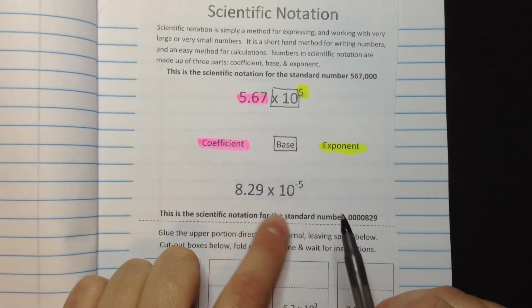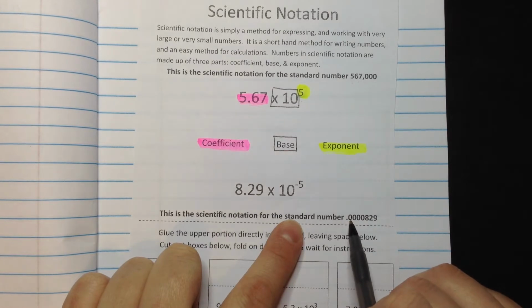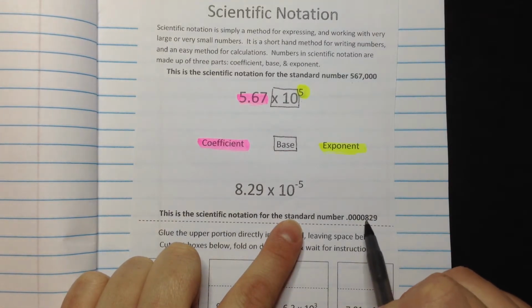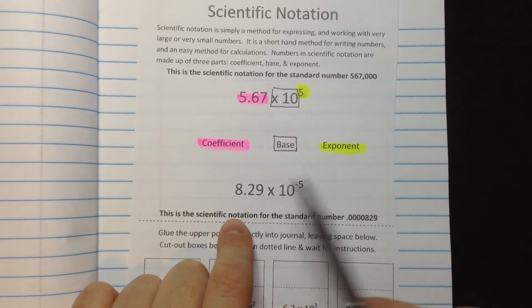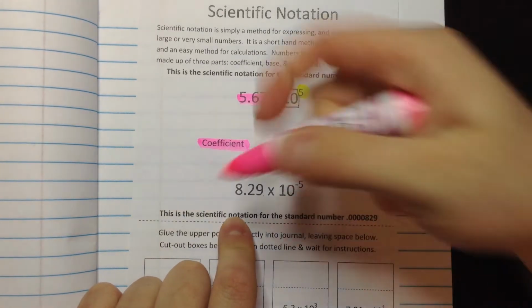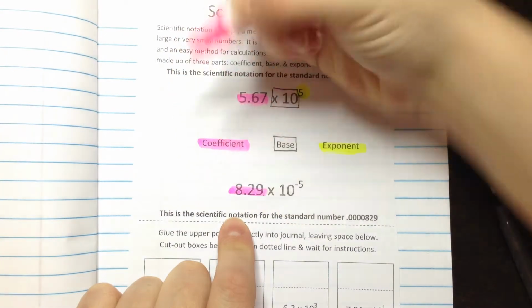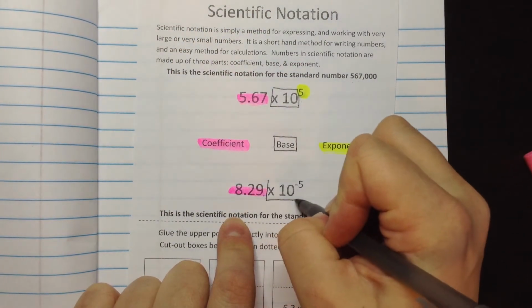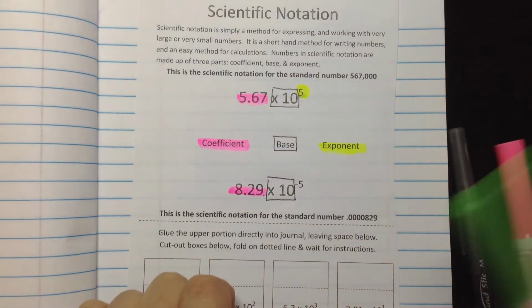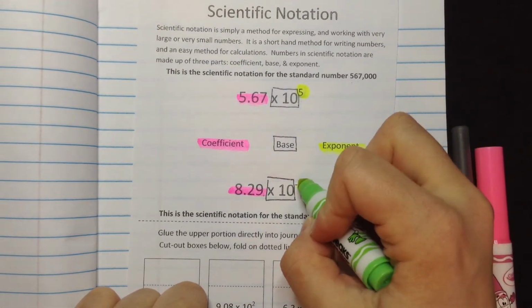We can also do this with really small numbers. Take this really small number, 0.0000829, in standard notation. Here it is written in scientific notation. We have the coefficient, the 8.29, the base, times 10, and an exponent, -5.